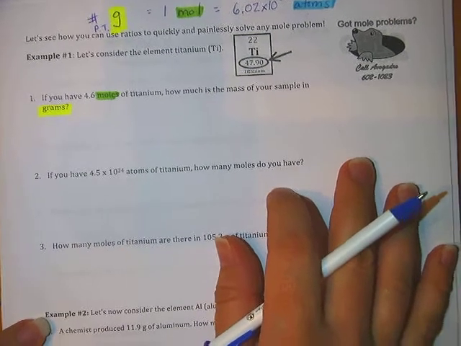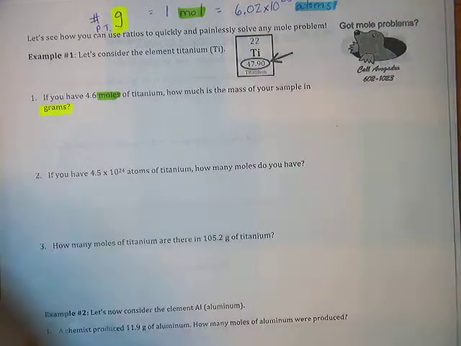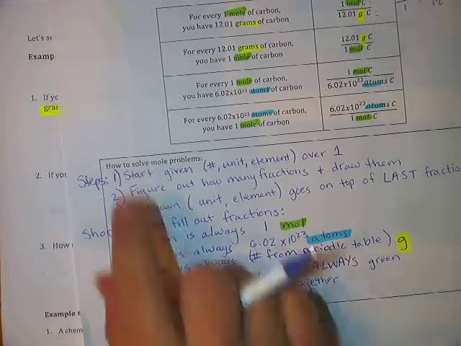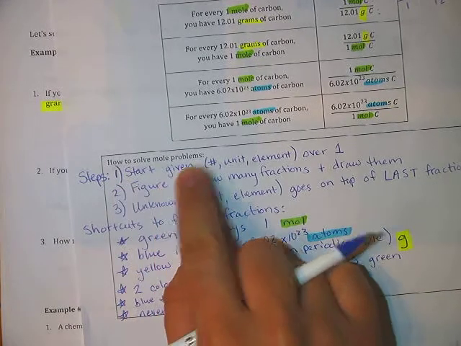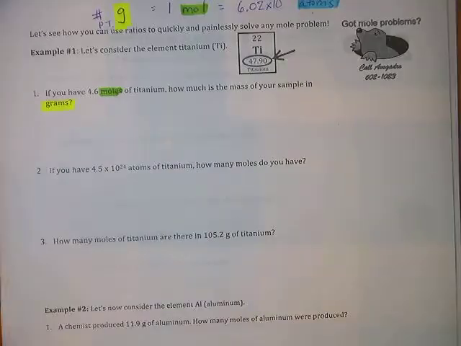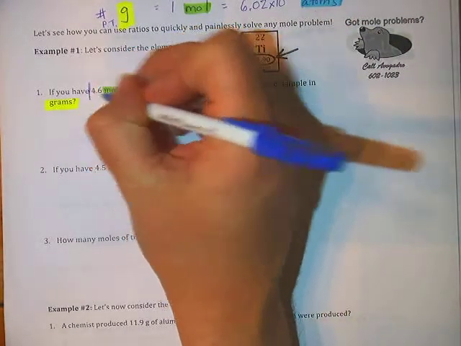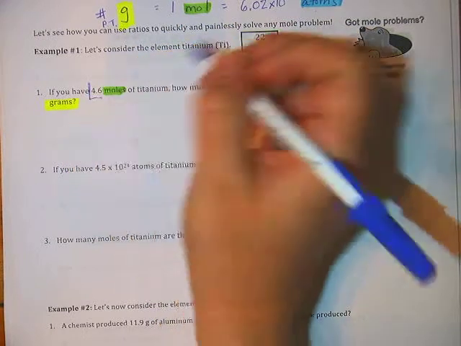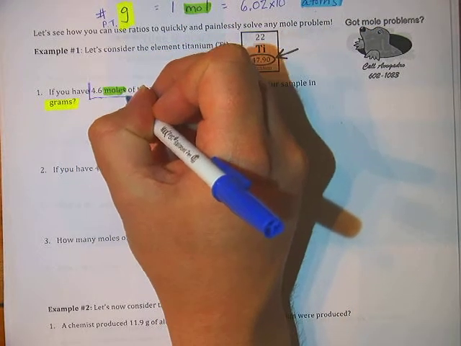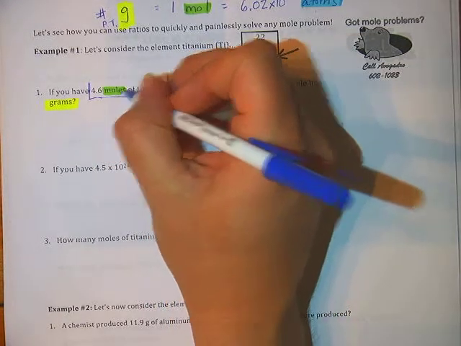And what we do here for these problems is, if we look back at page 18 where we wrote some steps, it said start with your given number, unit, and element over 1. So the given is always whatever number they gave you. So they gave us 4.6 is our number, the unit was moles, that's like our color, and our element, titanium. 4.6 moles of titanium.